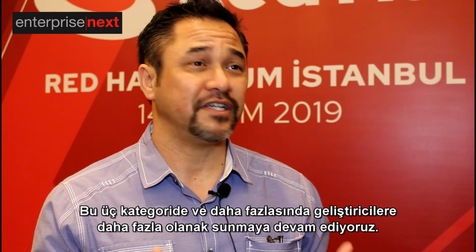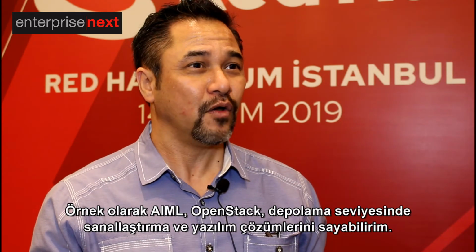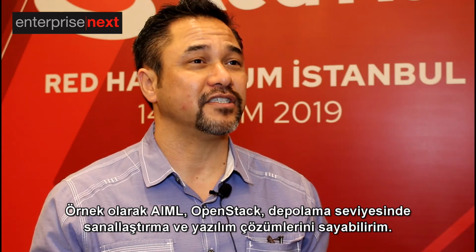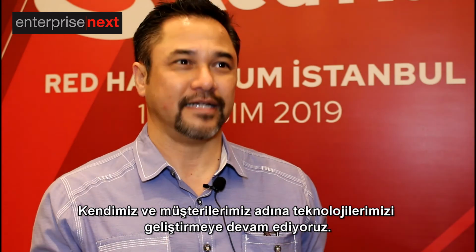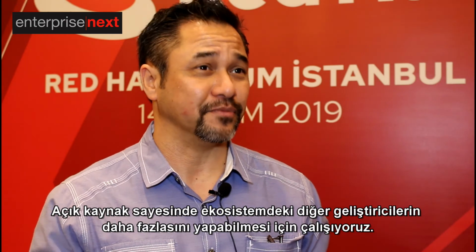And we're going to continue investing in those three major categories and even more, whether it be AI, ML, or maybe something like OpenStack technology, or virtualization and software technology at the storage level. So we're constantly improving ourselves, improving the technology for our customer base, and of course trying to empower other developers throughout the ecosystem through open source.